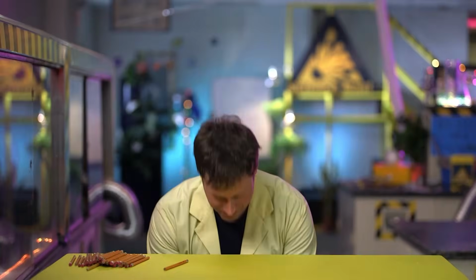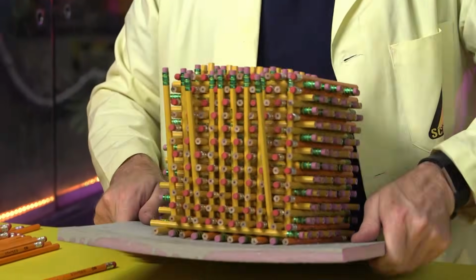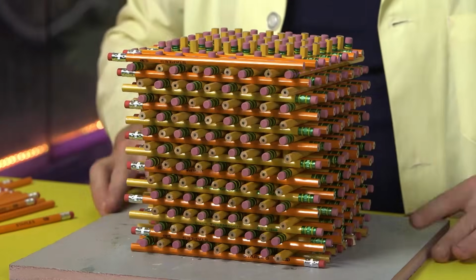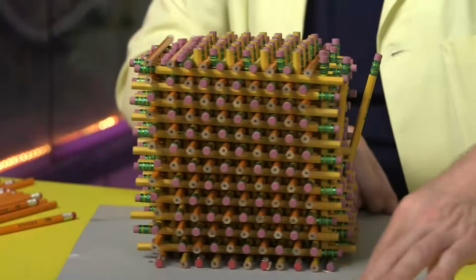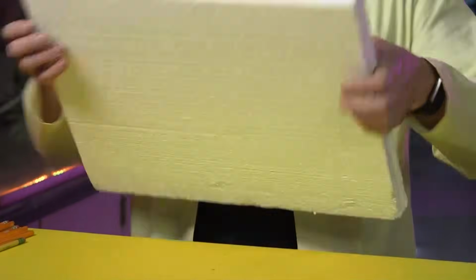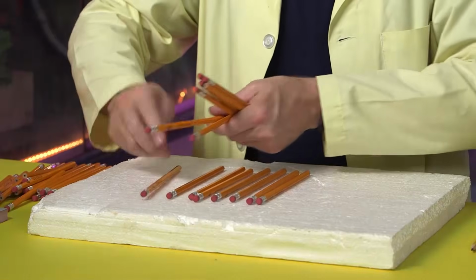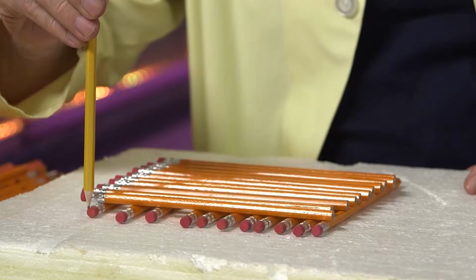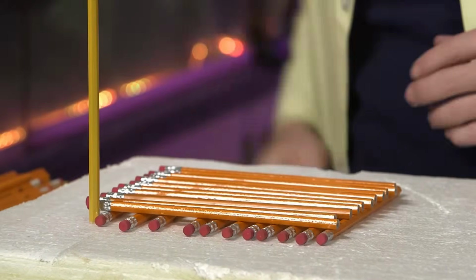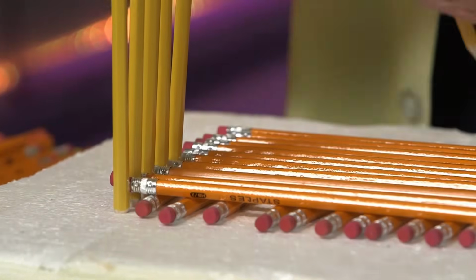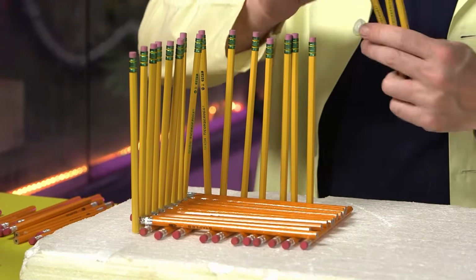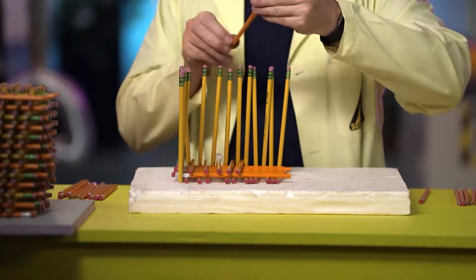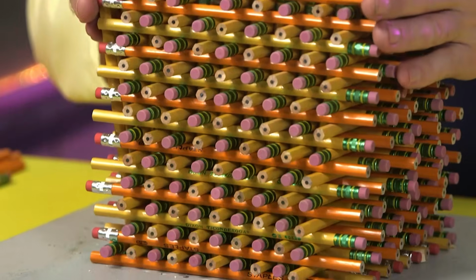Check this out. It's a pencil cube. If you want to try building one yourself, you build it like this. Get a piece of foam and then lay out 11 pencils this way, and then another 11 that way, so they make a nice square. Then take sharpened pencils and stick them into the foam in all the gaps. Go all the way around, and then keep adding more layers of pencils, and eventually you will have a cube.